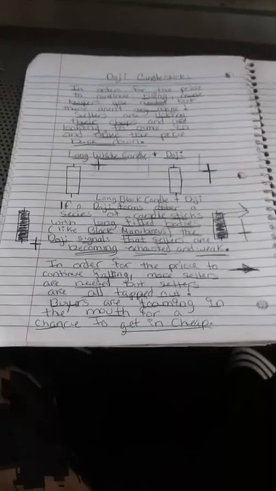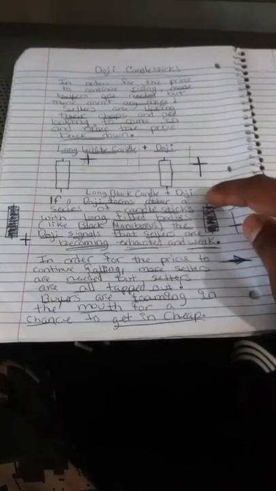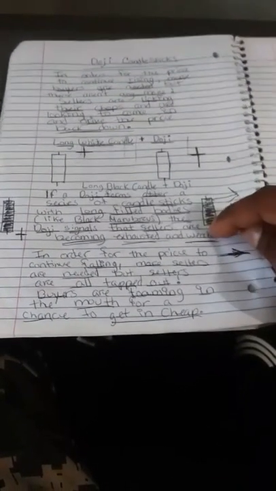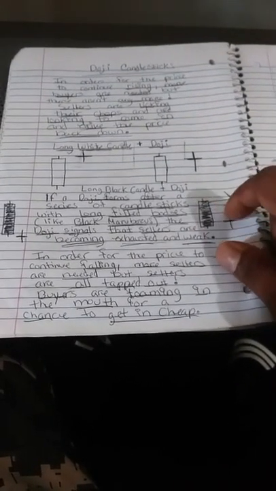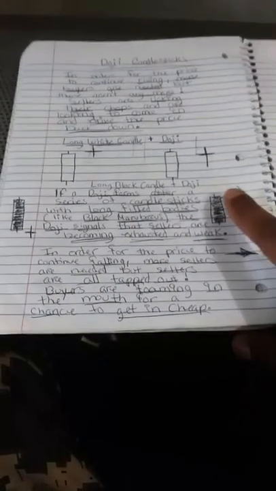Same thing as you see a long black candlestick with a doji. Black means it's going down. So if you see a doji form after a series of black candlesticks in a downtrend, or after black Marubozu candlesticks, and Marubozu candlesticks can have small wicks, sometimes they have no wicks and are just the body.